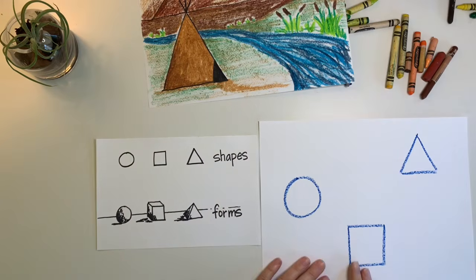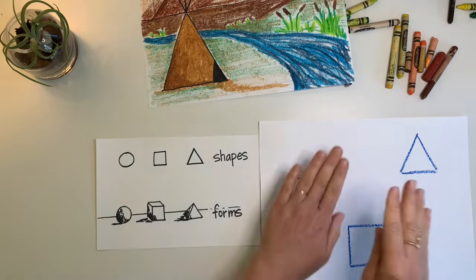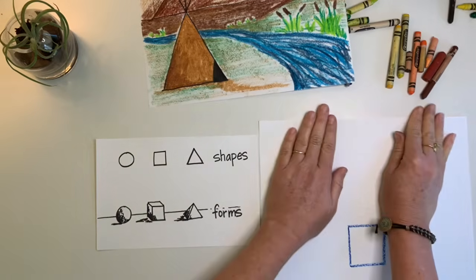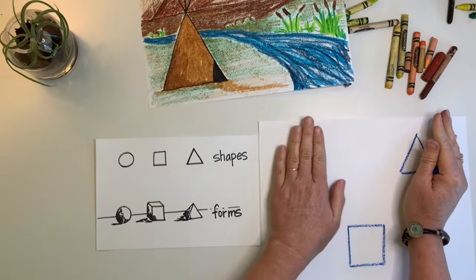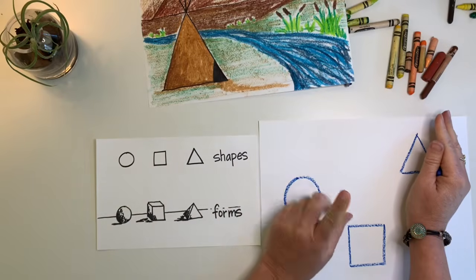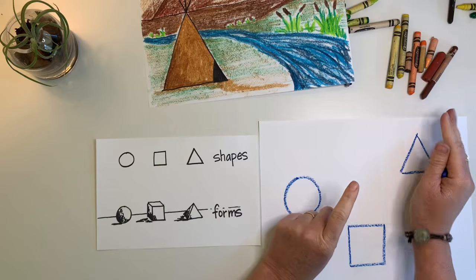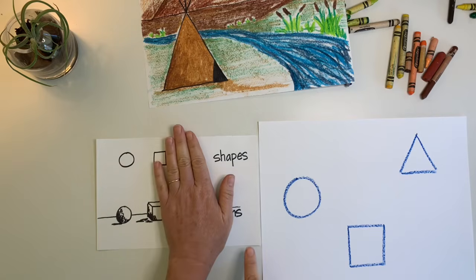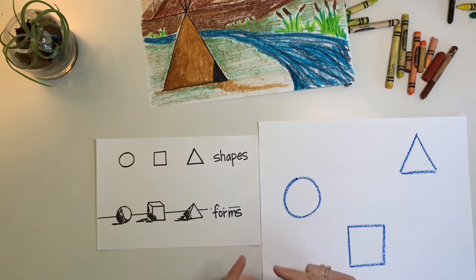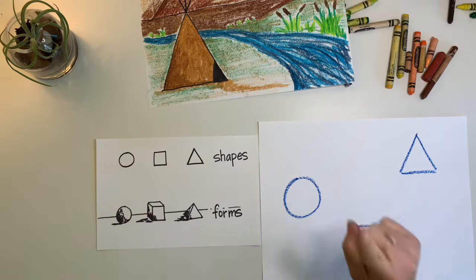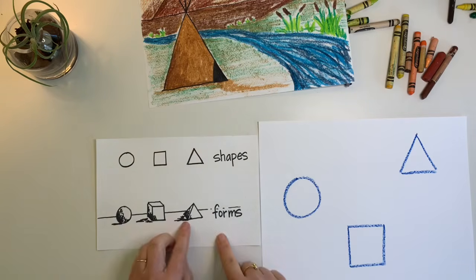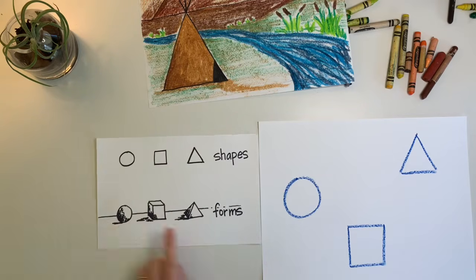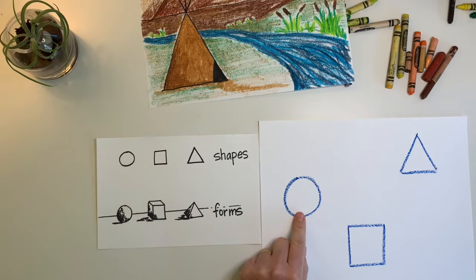All these are shapes. If we cut them out, we could hide them, squish them with our hands. Shapes are flat. Forms are not. We're giving the illusion that this is a form. We could still cover it up with our hand, but in real life, a form is three-dimensional. So let's first take this circle and change it into a sphere.